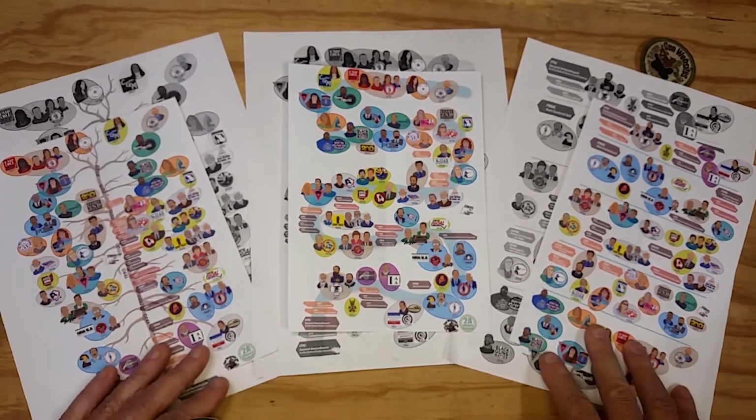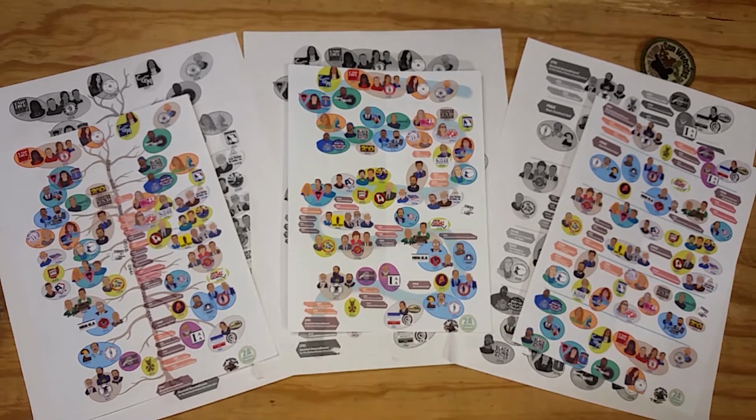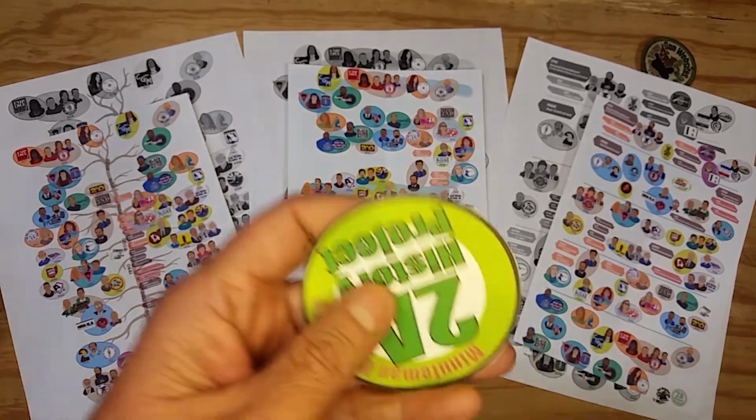And hopefully we can put these up as, the plan is to put this up as a poster to make a couple of bucks for the project.